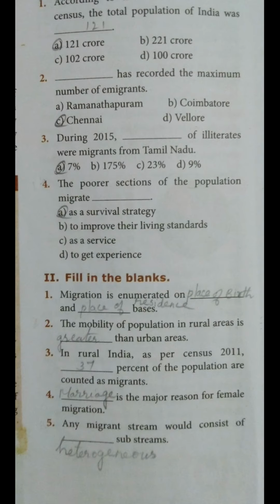Third question, in rural India, as per census 2011, dash percent of the population are counted as migrants: 37. Fourth question, dash is the major reason for female migration: marriage. Fifth question, any migrant stream would consist of dash substreams: heterogeneous.